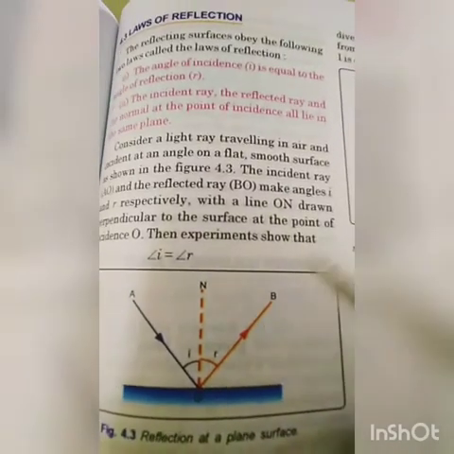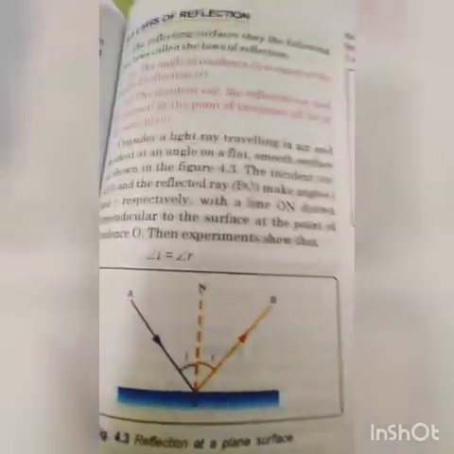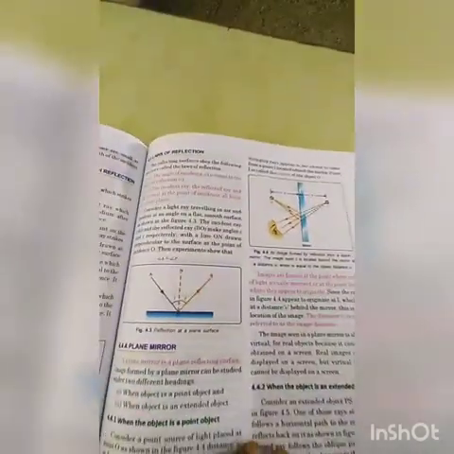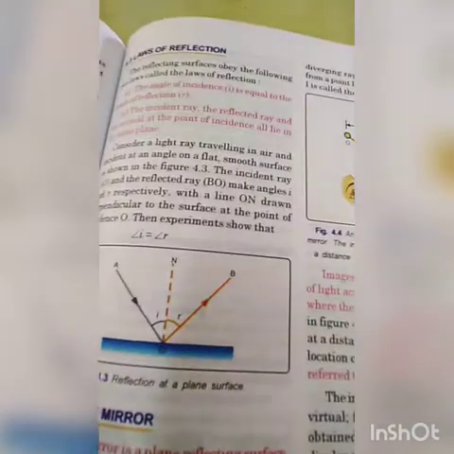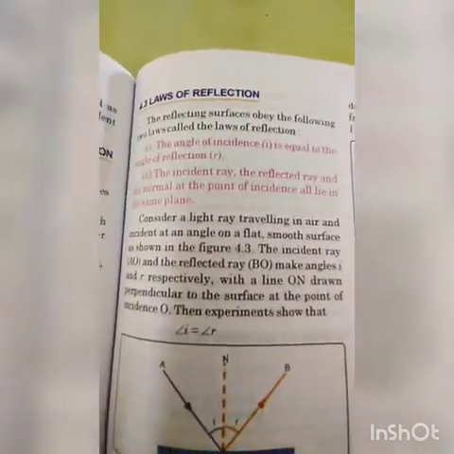So this point and all these three rays, they are in the same plane. Same plane means what? Suppose this is a paper, this is called a plane. This paper at different angles gives different planes. Suppose I change the angle, now it's a different plane. So these rays and the point of incidence all lie in the same plane. This is the second law.